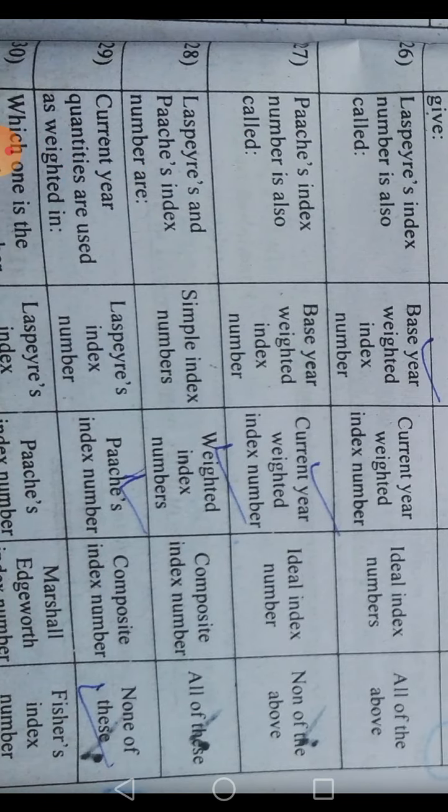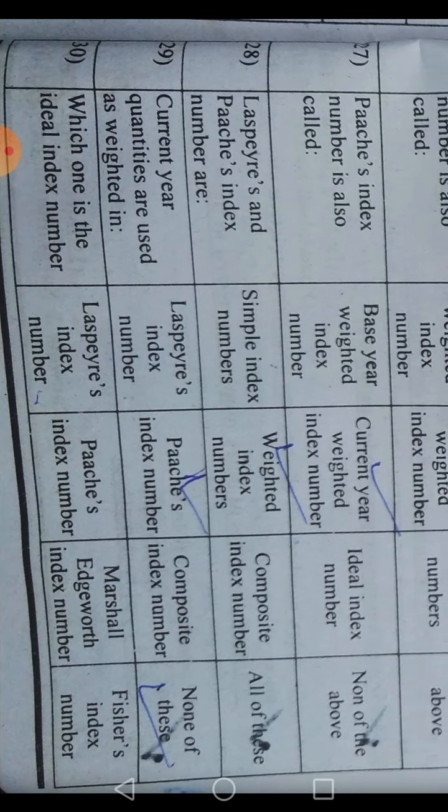Laspeyres' index number is also called a base year weight index number. Paasche's index number is also called a current year weight index number. Laspeyres' and Paasche's index numbers are called weighted index numbers. Current year quantities are used as weights in Paasche's index number. Which one is the ideal index number? The Fisher index number.